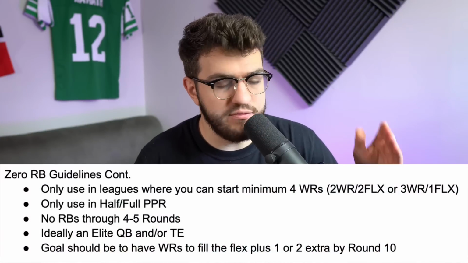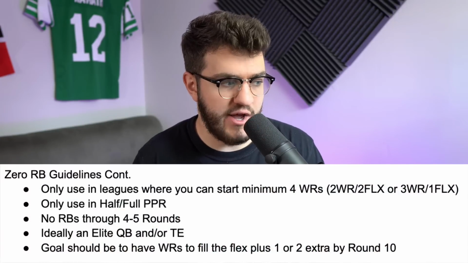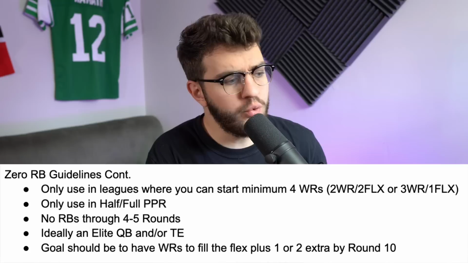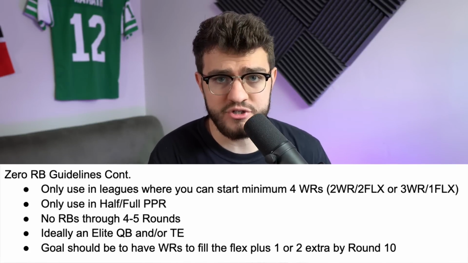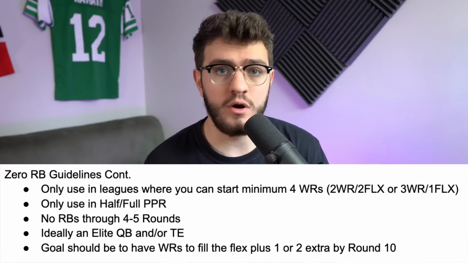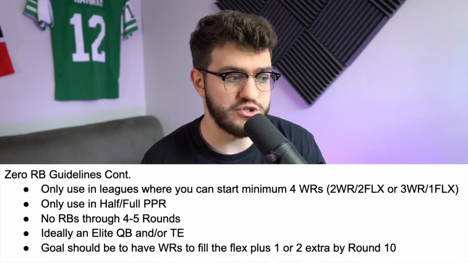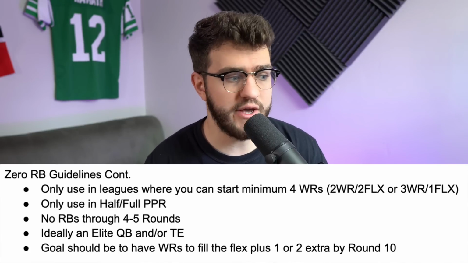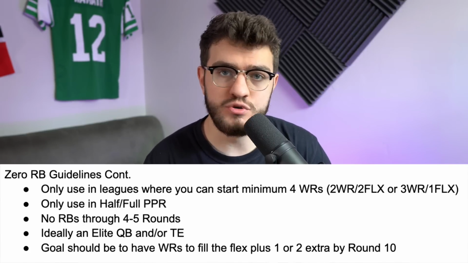Now, this is the next point, right? This is sort of wrapping up what we've learned so far and what I would sort of break down as the guidelines for 0 RB. Only use this in leagues where you can start minimum 4 wide receivers, all right? The way that I view flex spots, even in half PPR, are pretty much wide receiver spots for me. So 2 wide receiver, 2 flex, 3 wide receiver, 1 flex. I want 4 wide receivers plus another 1 or 2 through 10 rounds.